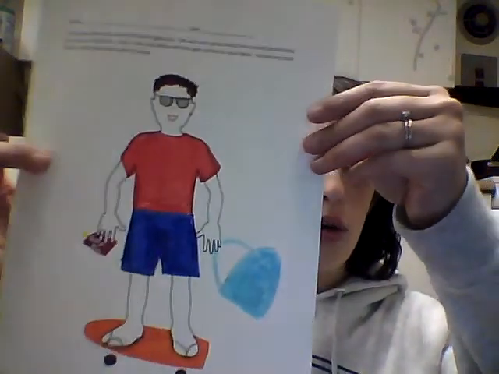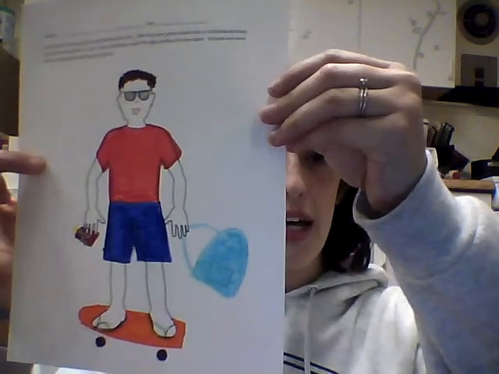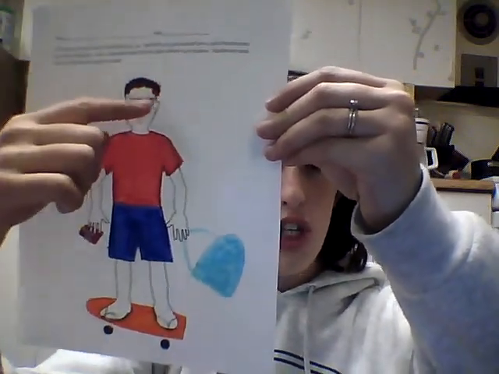And I have a little example I made. This is my cool dude who goes to school in Florida, where it's flat. So he's got a skateboard, he's got his sunscreen, and he's got his backpack, and his shades, and he's ready for school.